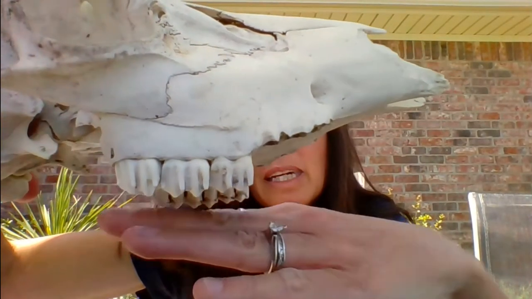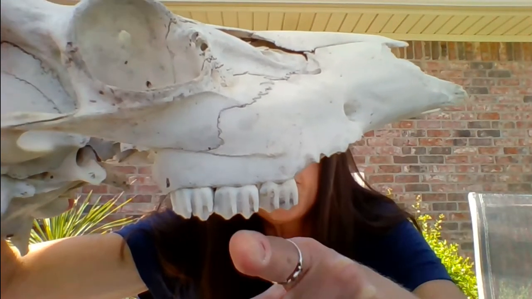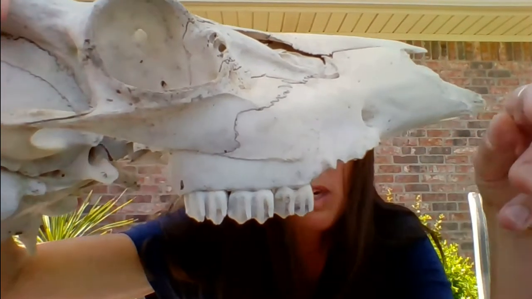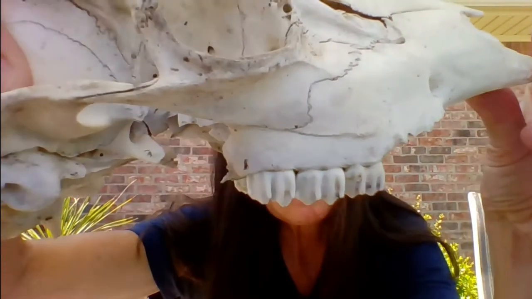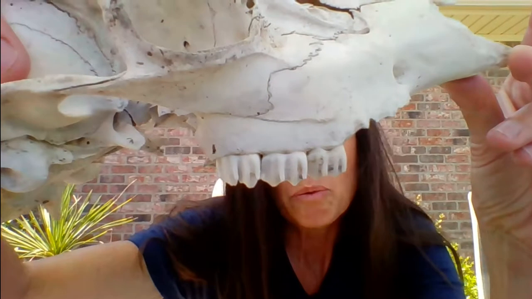But if you look at the teeth from this side, they have little bumps on them, on their back teeth. And if you think about our teeth, the back teeth are also kind of bumpy like that, but they're just not real sharp. But they're good for grinding things.